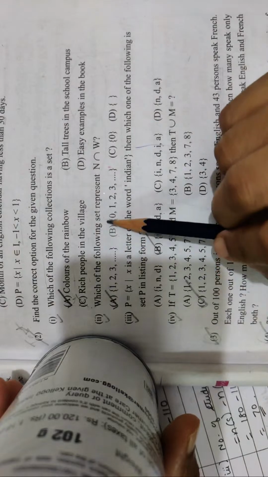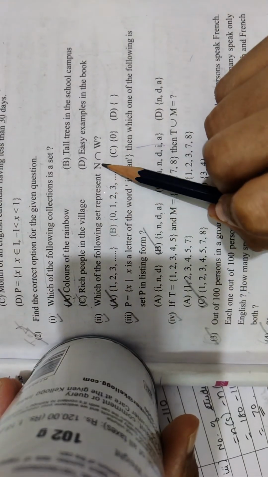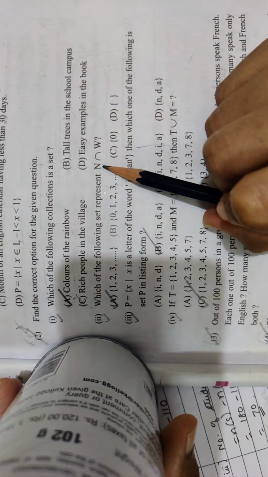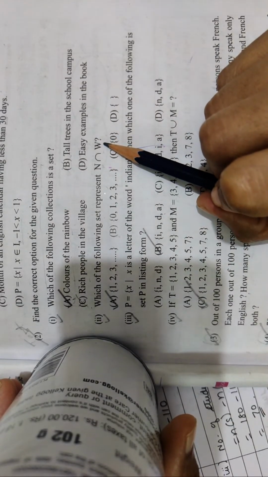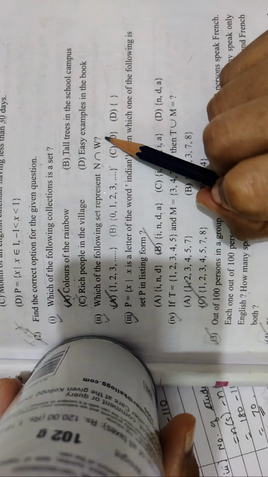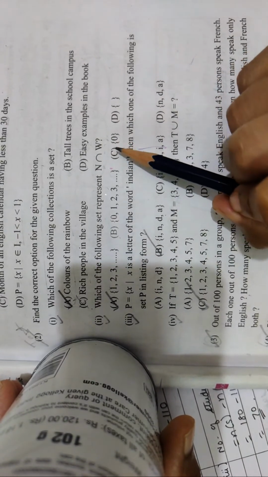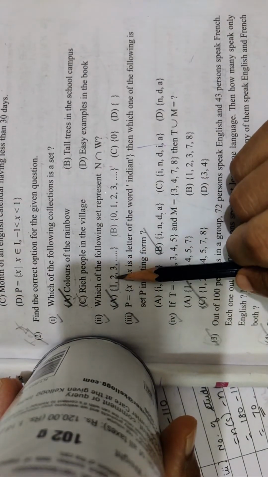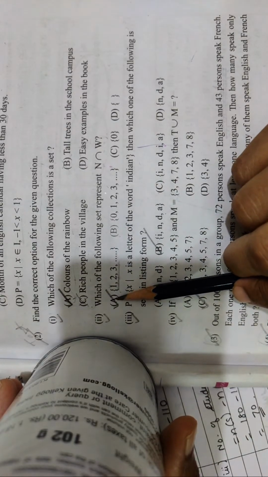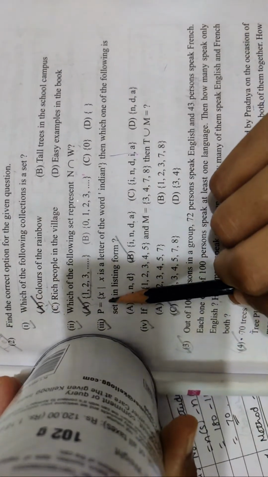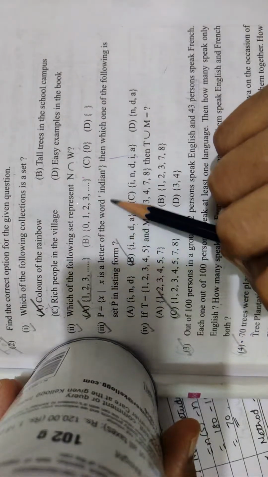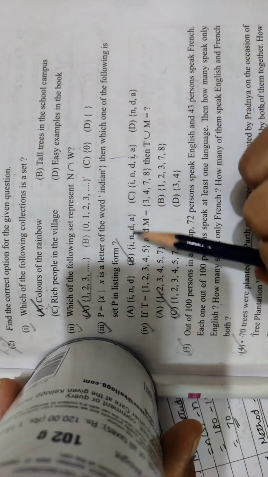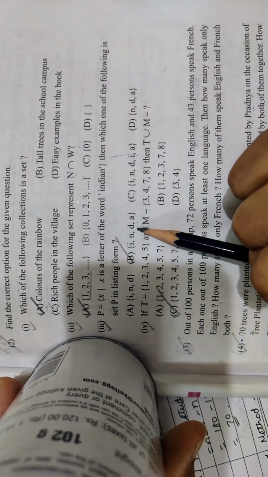Next question. Which of the following set represents N intersection W? Now we know N is natural numbers and W is whole numbers, right? So 0 is common in both. Leaving that out, the numbers that remain will be the right answer. So 1, 2, 3 will be the right answer. That is option A. Next, P = {x such that x is a letter of the word Indian}. We know the letters shouldn't be repeated. Yes. So B will be the right option. I, N, D, A.